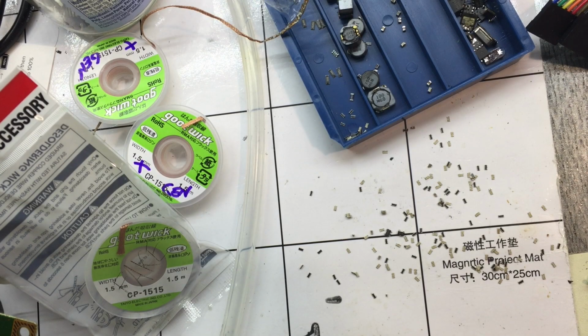Who spilled sand on my workbench? Wait a minute. That's not sand.